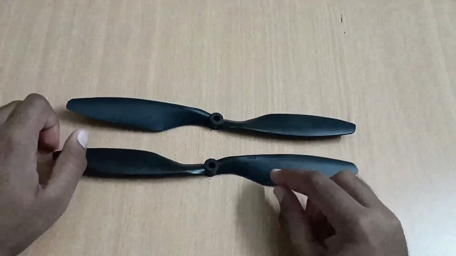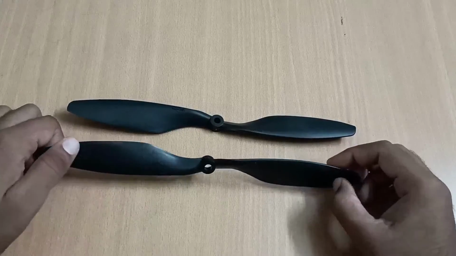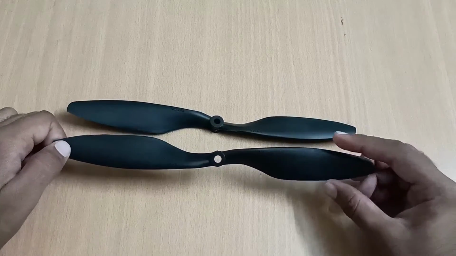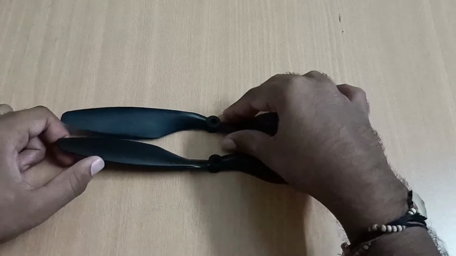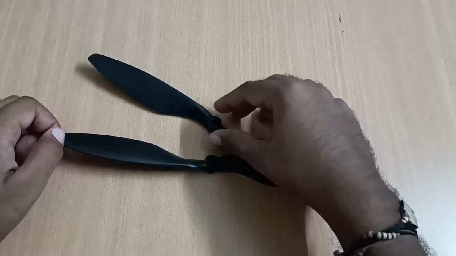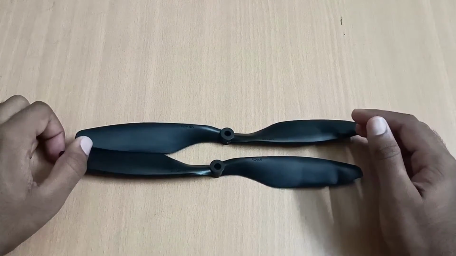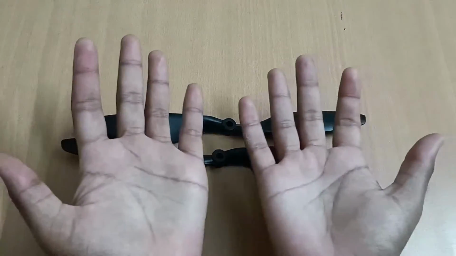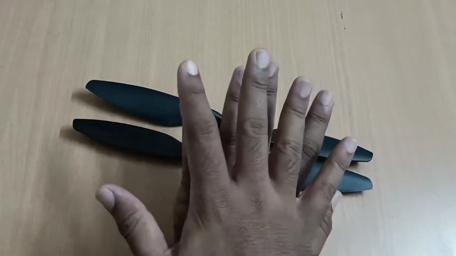The propeller positions play an important role in the flight of the drone. We need to be aware of the shape of these propellers, because these two propellers may look the same but they are not actually the same. They may be mirror images of each other, like our hands. These hands may look the same, but they are different.